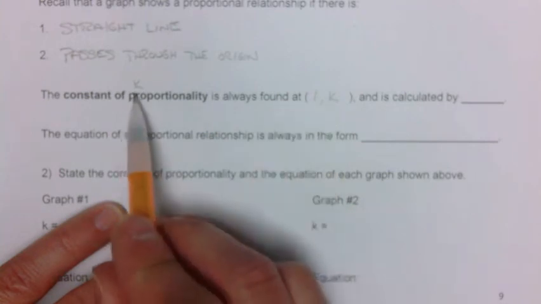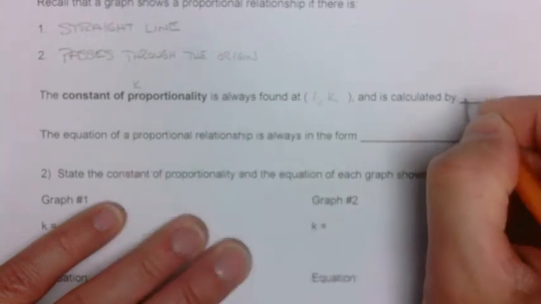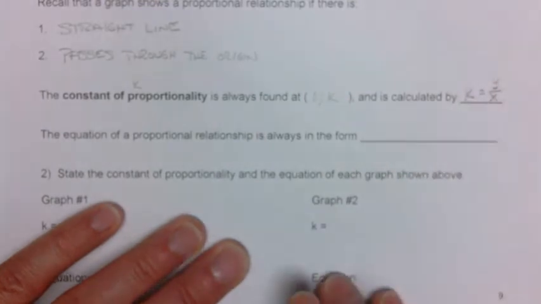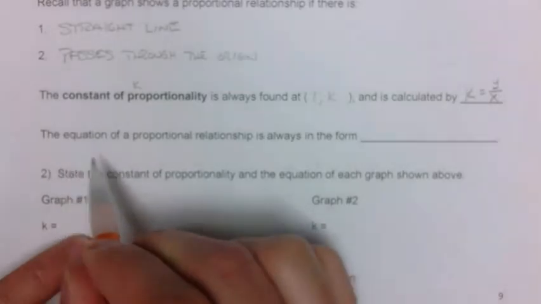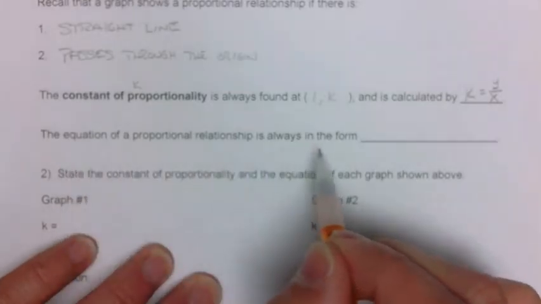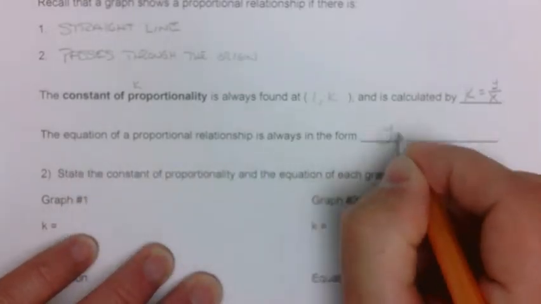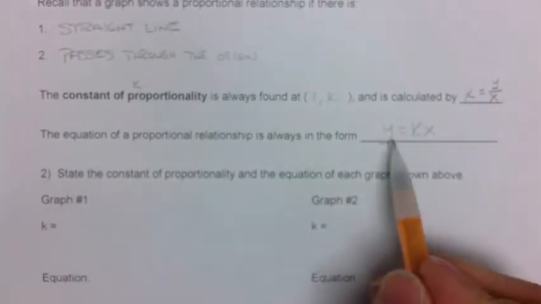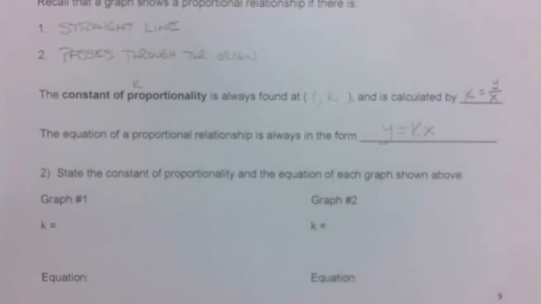The way that you calculate the constant of proportionality, remember that k equals y divided by x. The equation of a proportional relationship is always in the same form of y equals k times x. Every proportional equation will be in that form.